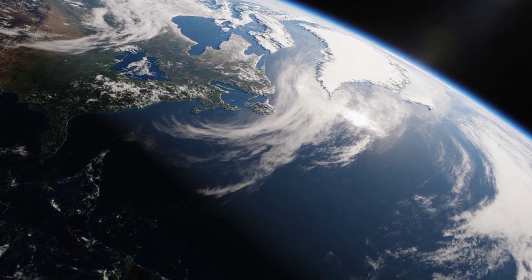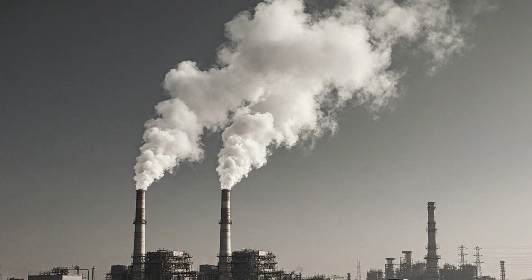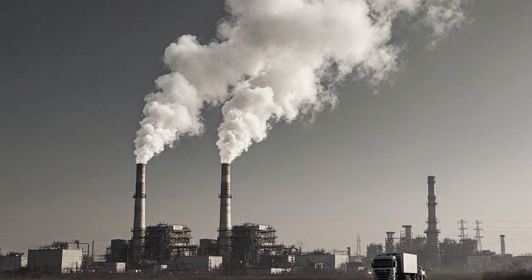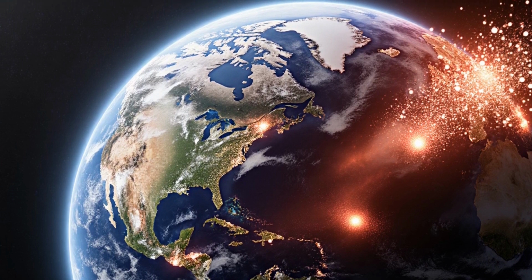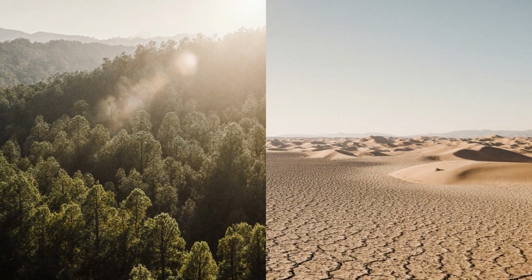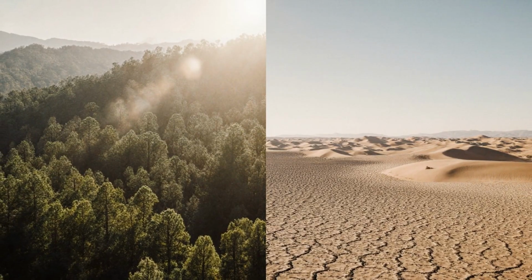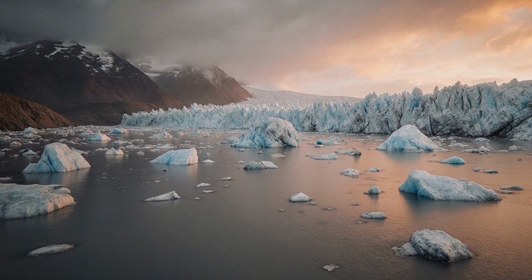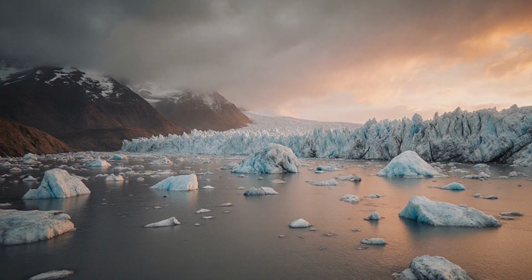Global warming refers to the long-term increase in Earth's average surface temperature. This warming trend is primarily driven by human activities, especially the emission of greenhouse gases. Increased greenhouse gas concentrations trap more heat within the Earth's atmosphere. As a result, average temperatures are rising worldwide, impacting various regions differently. These temperature changes contribute to altered weather patterns, melting ice, and rising sea levels.